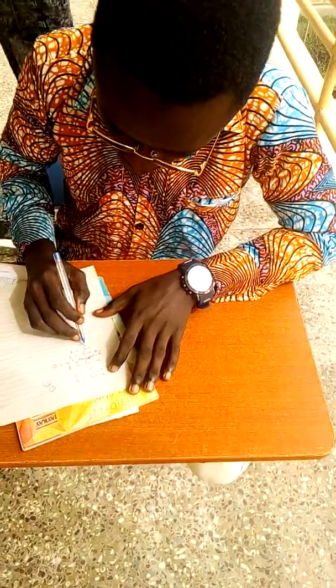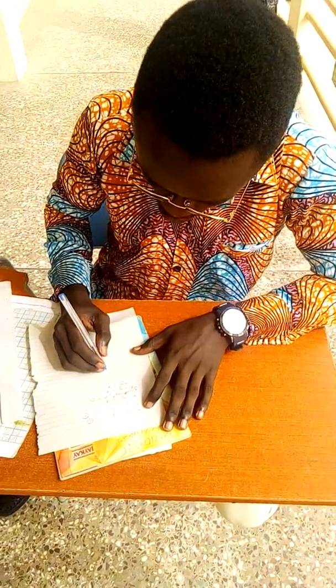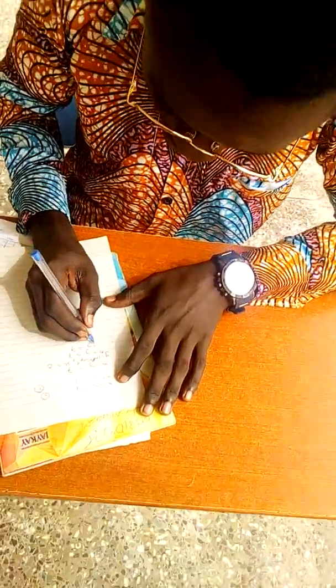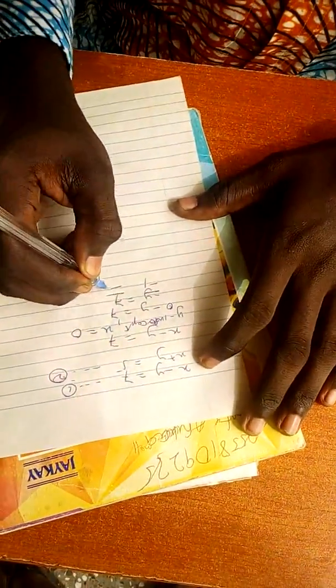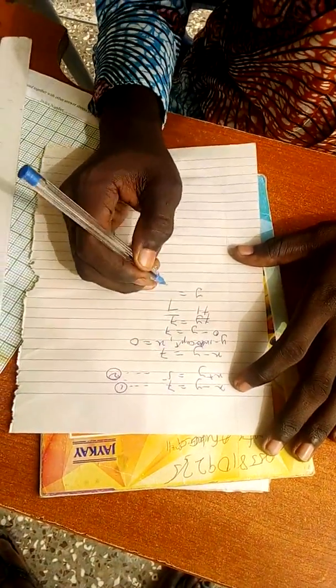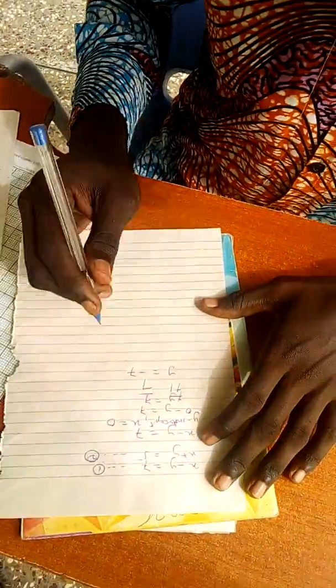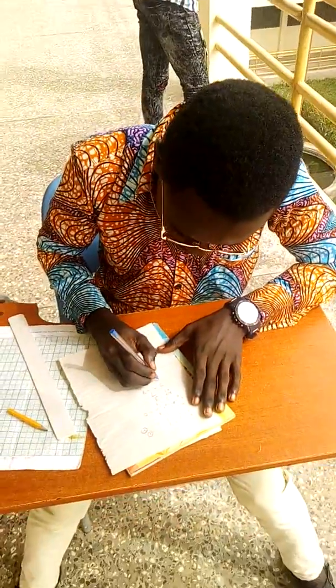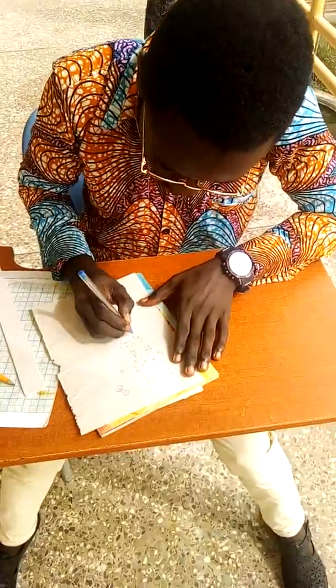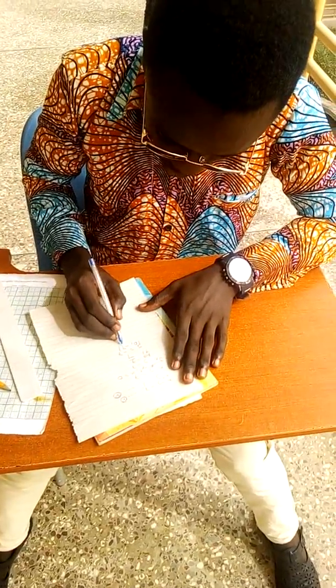Since the coefficient of y is not equal to 0, we divide both sides by negative 1. Y equals negative 7. So now we have the final answer here: 0, negative 7. This is the x and this is the y.